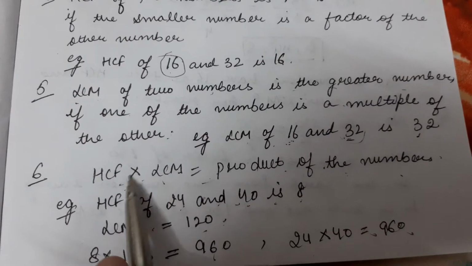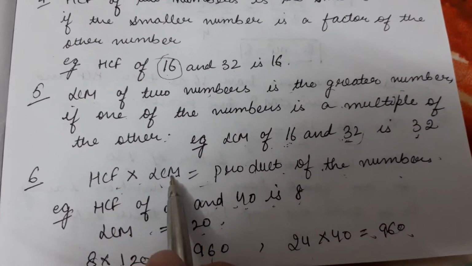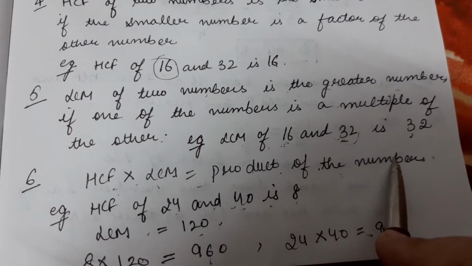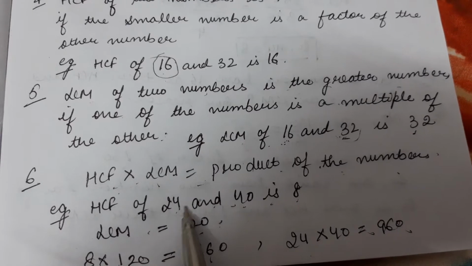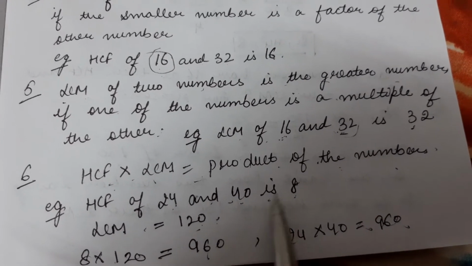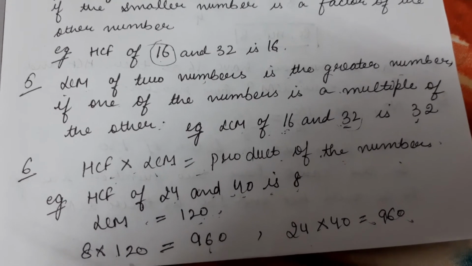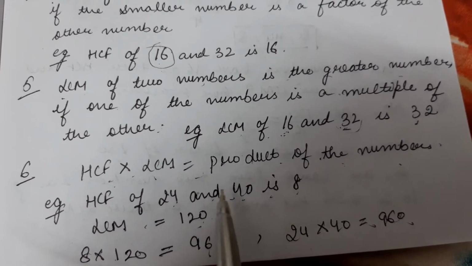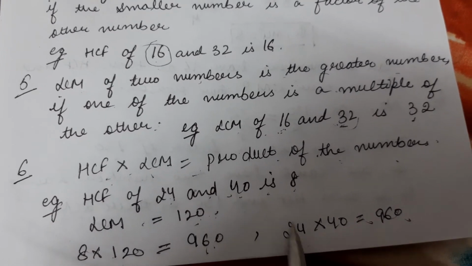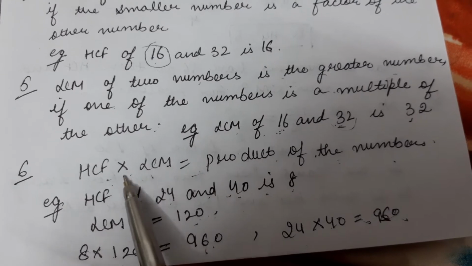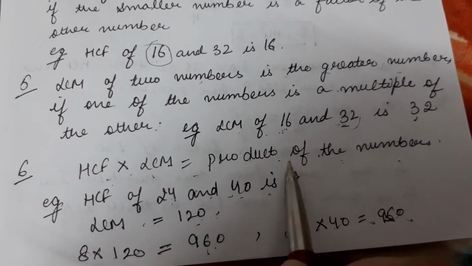Sixth property is HCF into LCM of two numbers is equal to the product of the numbers. For example, HCF of 24 and 40 is 8 and LCM is 120. Now if I multiply HCF and LCM, the answer is 960. Again, if I multiply the numbers 24 and 40, the answer is again the same, 960. It means HCF into LCM is always equal to the product of numbers.